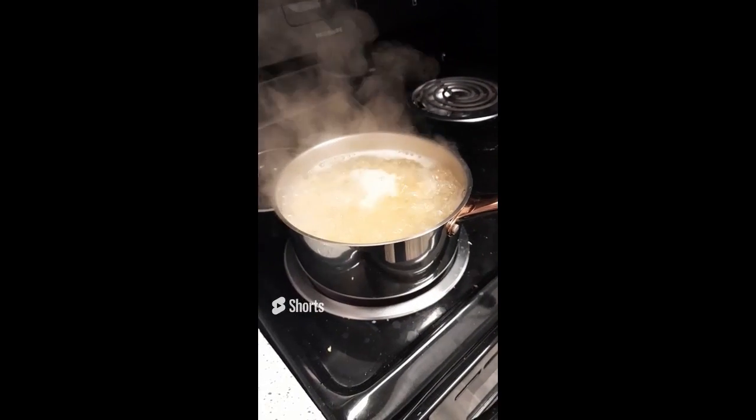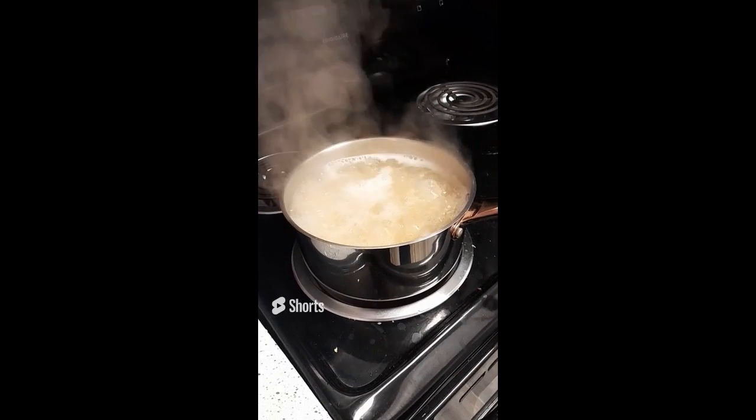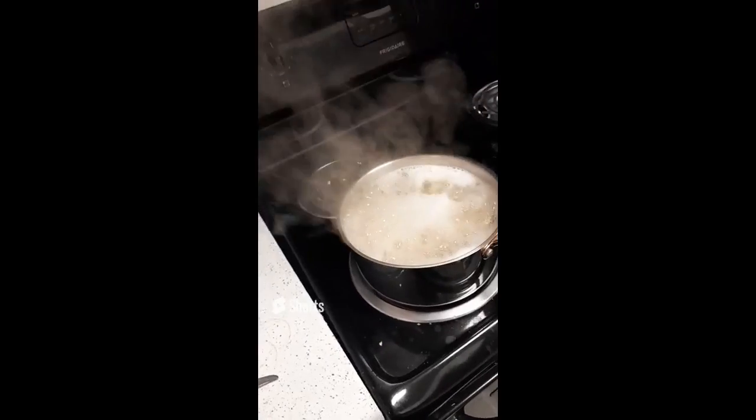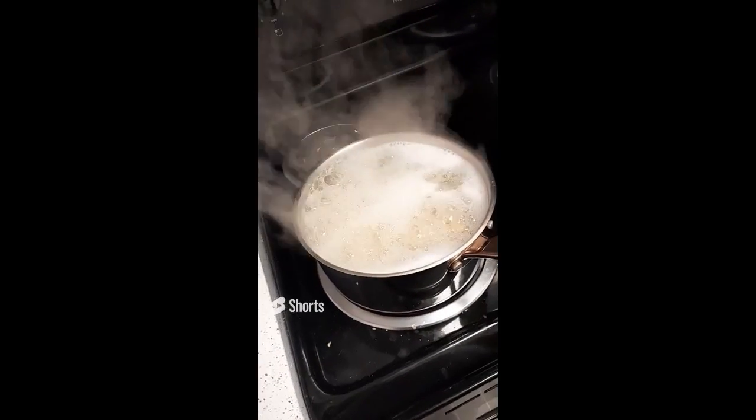This is Michael, ESL After Dark. Those noodles are really boiling very well. They're hot, and so they're really cooking. I'm going to take them off here now, and it's probably about 5 minutes.